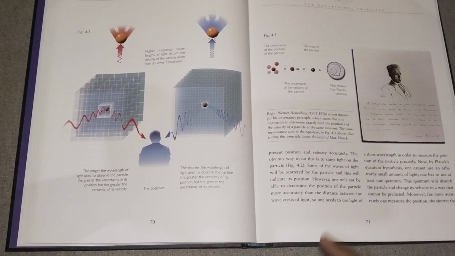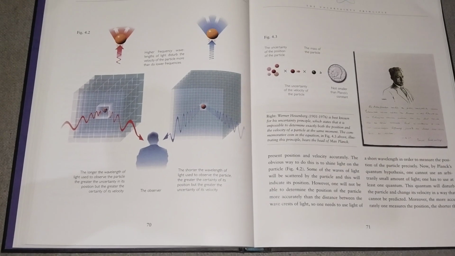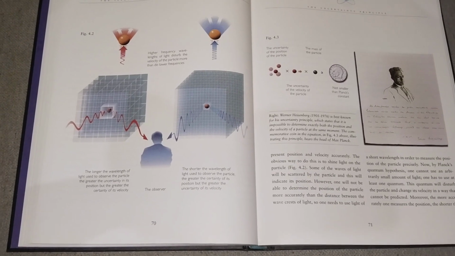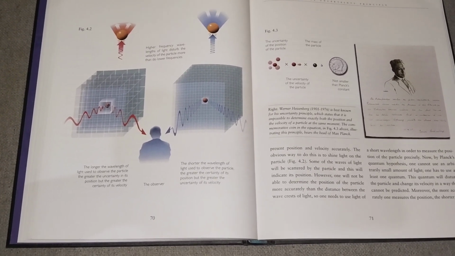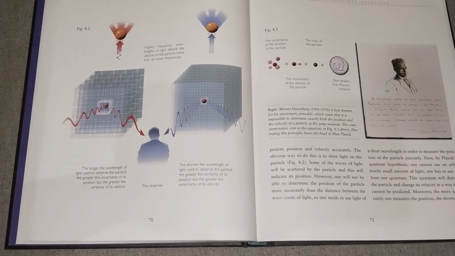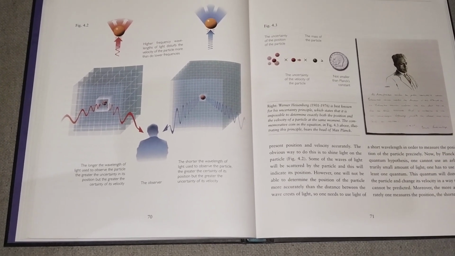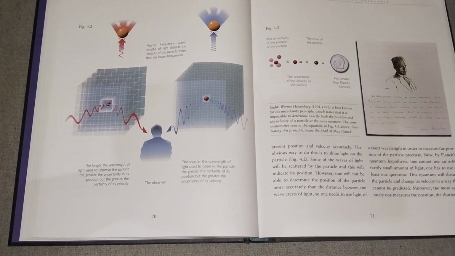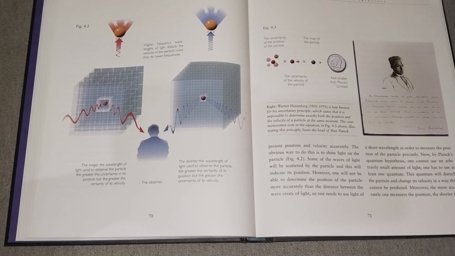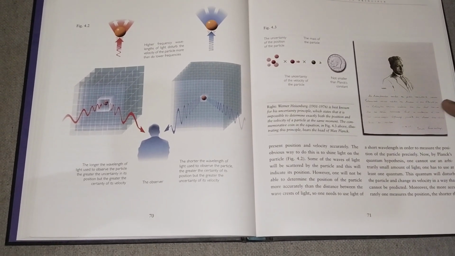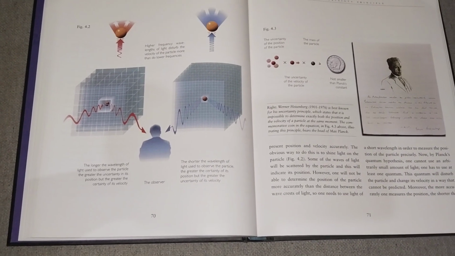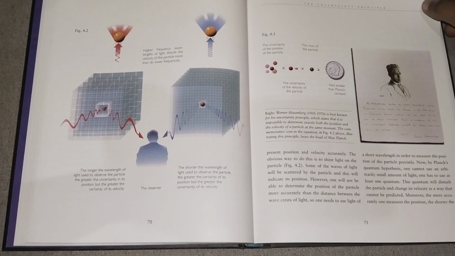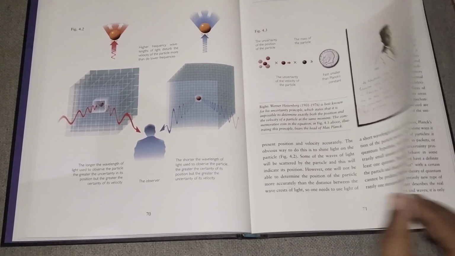So here is the mathematical description of the uncertainty principle: the uncertainty in position of a particle times the uncertainty in velocity of a particle is not less than Planck's constant divided by the mass of the particle. So this is the mathematical statement developed by Werner Heisenberg. You can see here is the photograph of Werner Heisenberg in this letter, and Werner Heisenberg developed matrix mechanics, which is the first formulation of quantum mechanics, as we know.